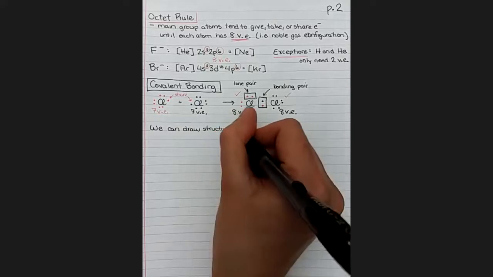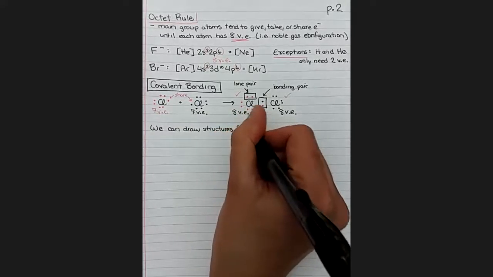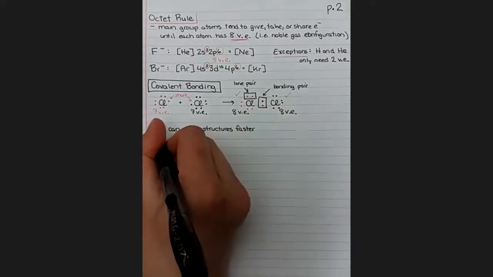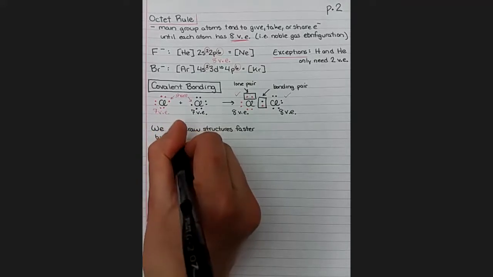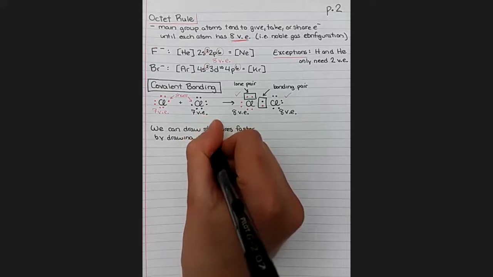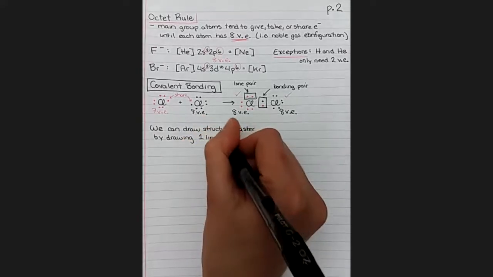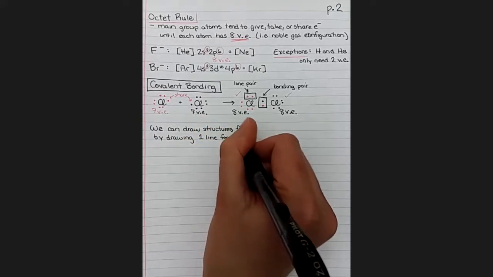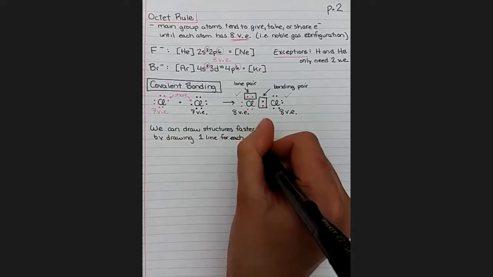We can draw these structures faster by drawing a line for each pair of electrons. We're going to start counting by 2s instead of counting by 1s.